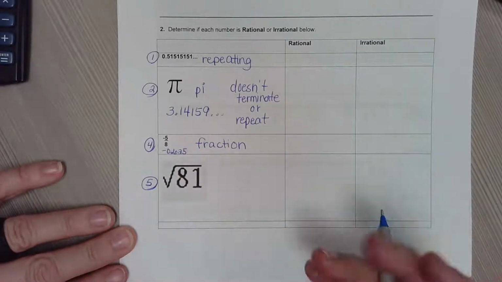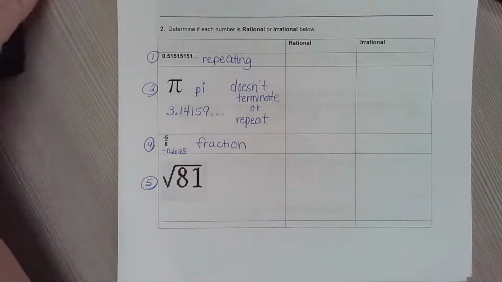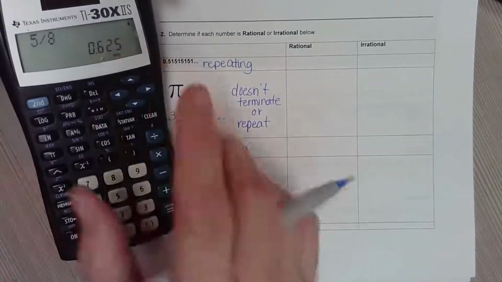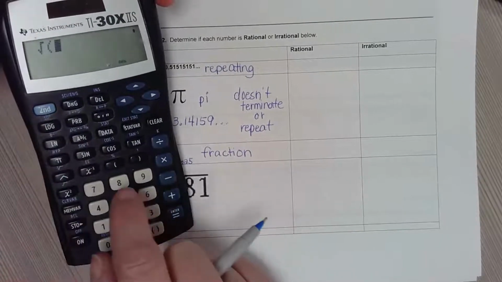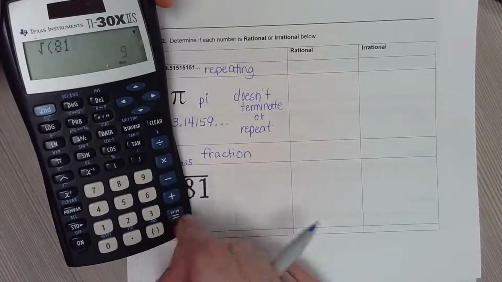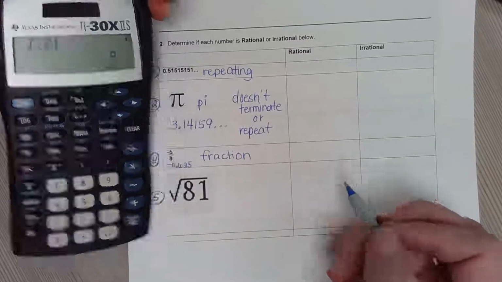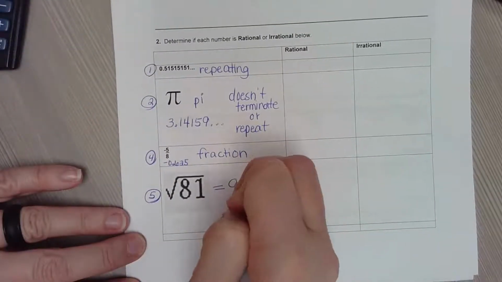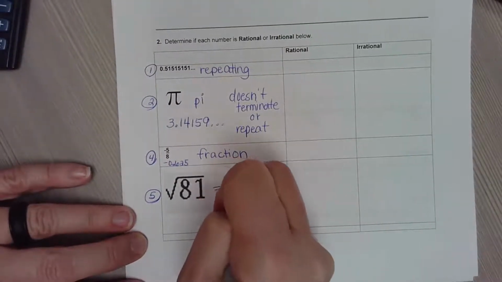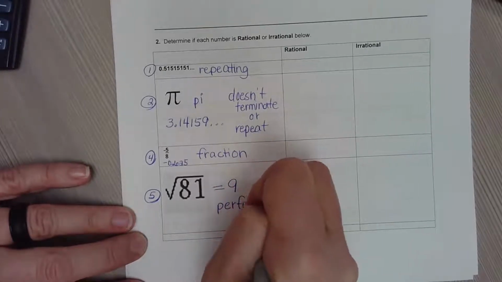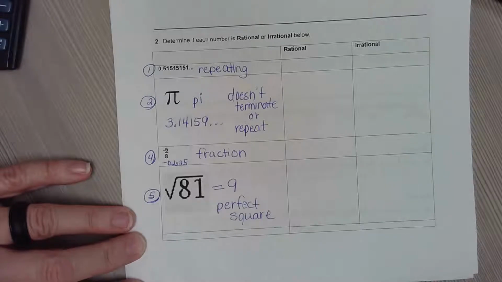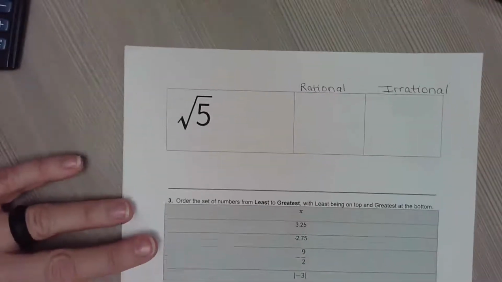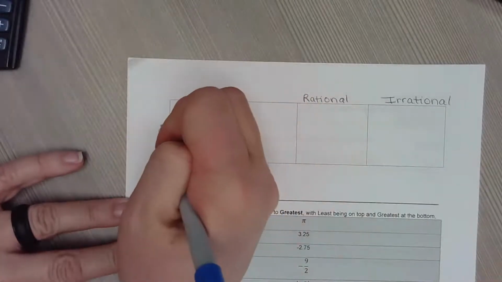Now, you may not have your perfect squares memorized, so we can check to see if this is a perfect square by using our calculator. So I'm going to do the square root of 81, and it is 9. So because this is a perfect square, is this rational or irrational? And then there is one more, the square root of 5.